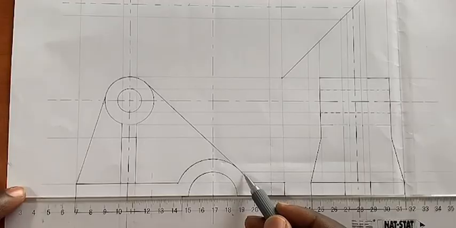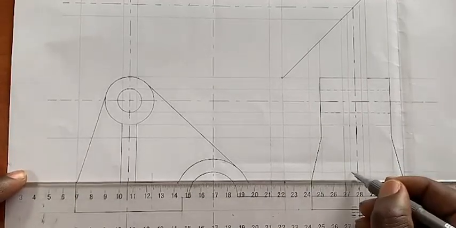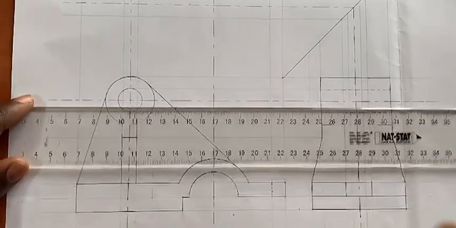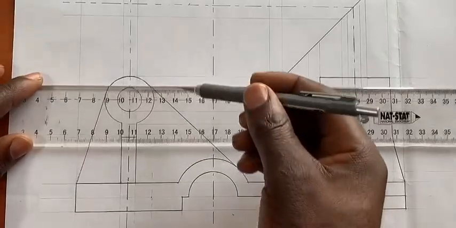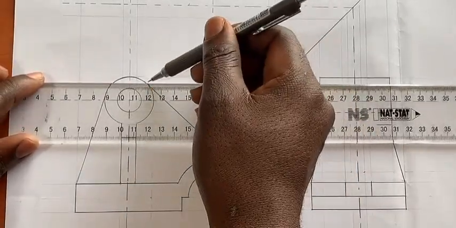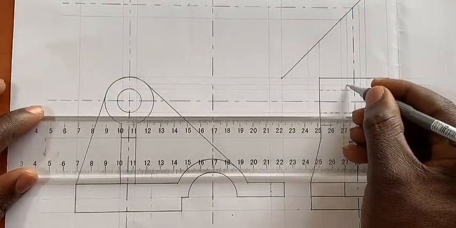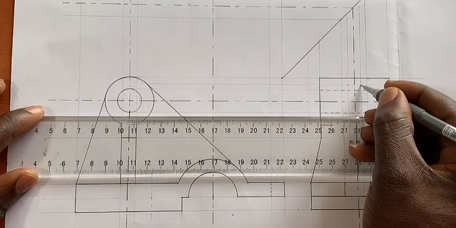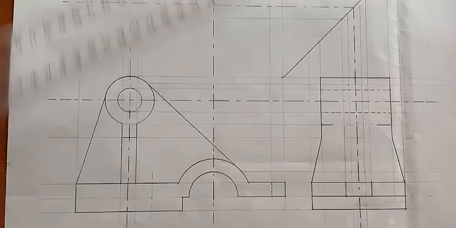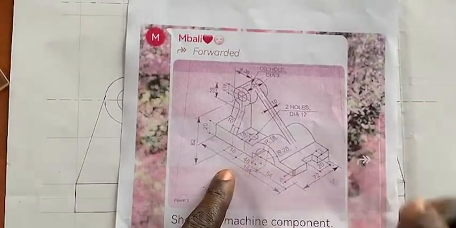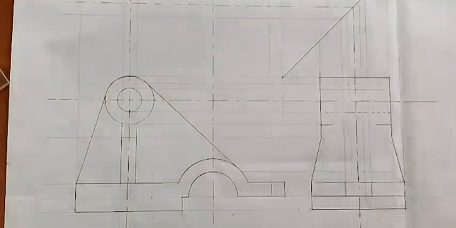So I'm having a point here and a point right there. So take it up again, up until this point. Then once it gets there, it's going to be something of this nature.